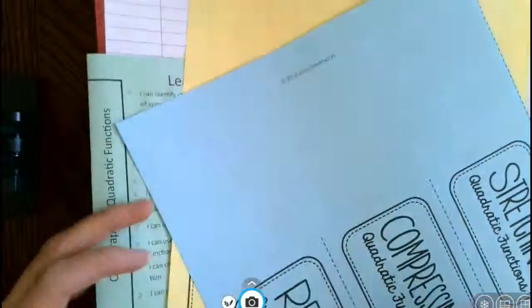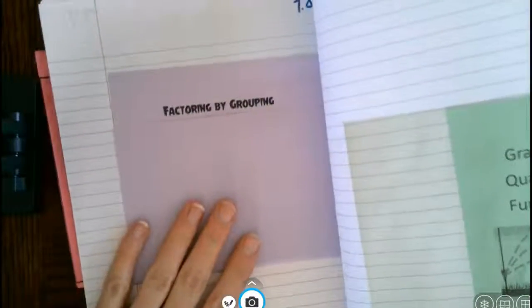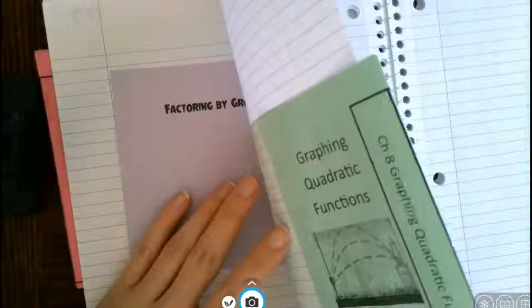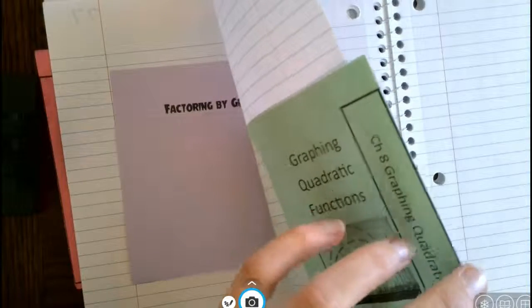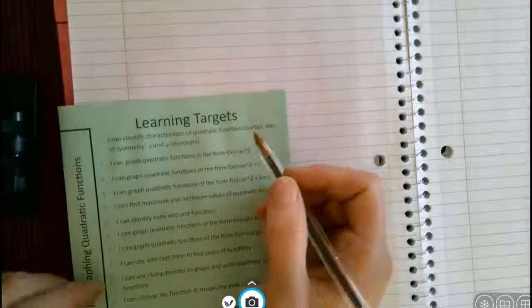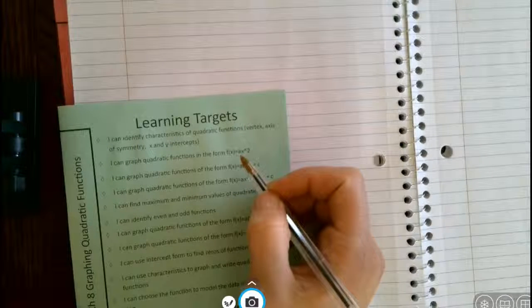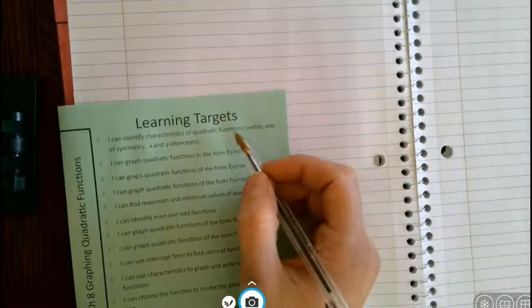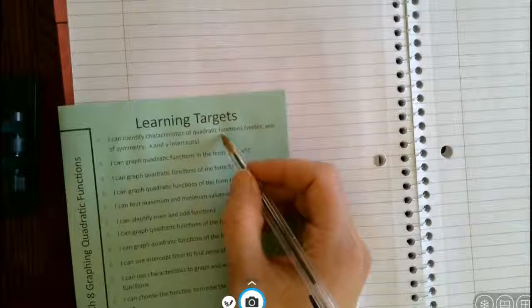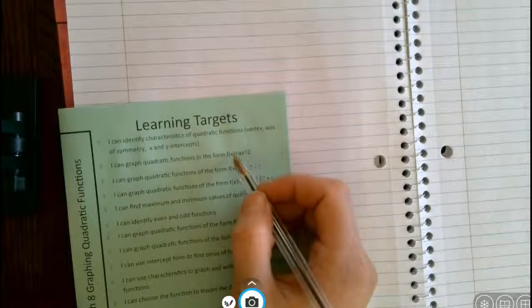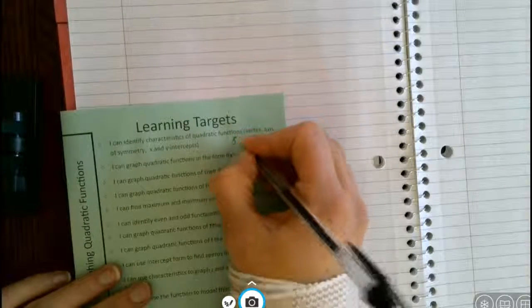So the next thing that you want to do in your notebook is on your next page. Here you can see I finished up 7.8 with factoring by grouping. I'm going to go ahead and put my bookmark on this next page where I have all of my learning targets for my whole unit. I can see up here, I'm really going to be looking at these first two learning targets today. So I can identify characteristics of quadratic functions, and then I can graph quadratic functions in this form, this ax squared. Right in here, I'm going to put that these are both in 8.1, so I know how to find them and where to find them.